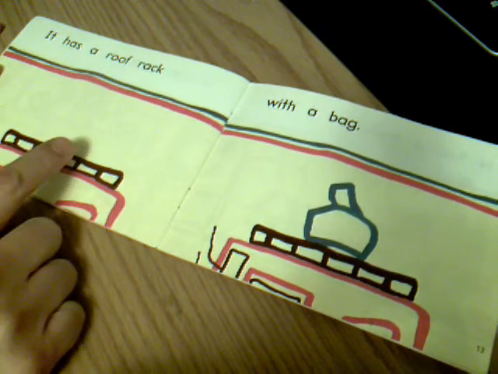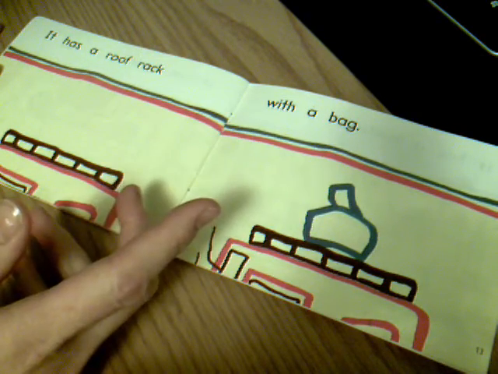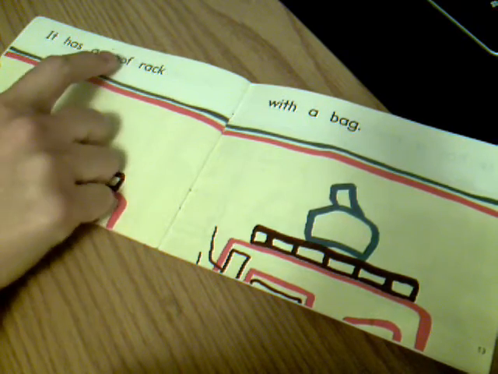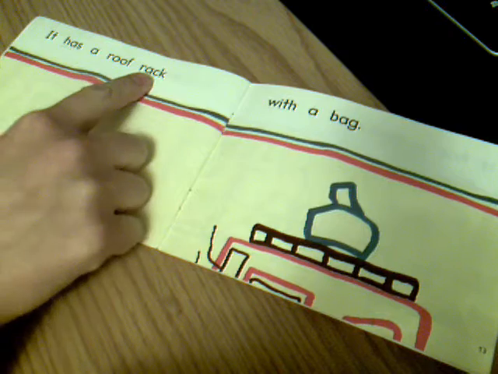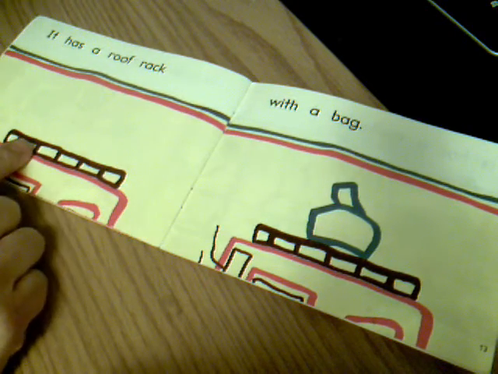They may not be familiar with a roof rack on top of a vehicle, so you might use your judgment, make a judgment call and say, when those are on top of vehicles, those are called roof racks. So it has a roof rack. It might not be worth your time to ask what would make sense, especially if they have no experience with roof racks.